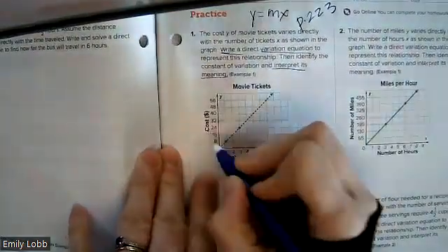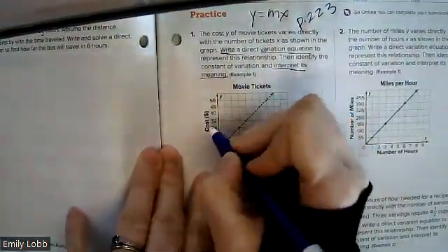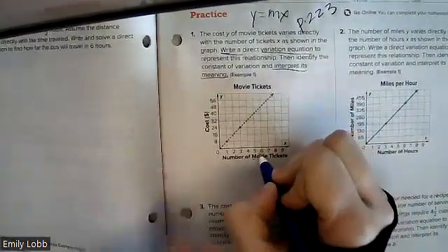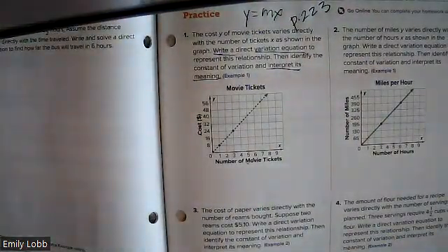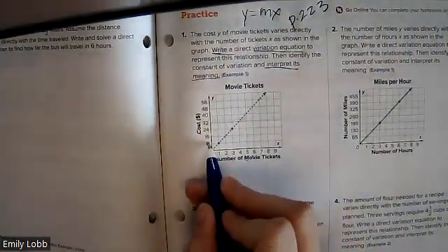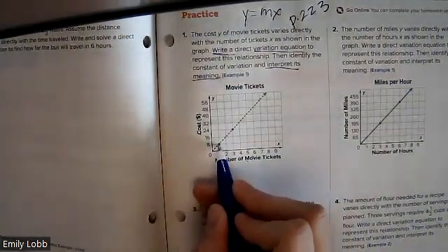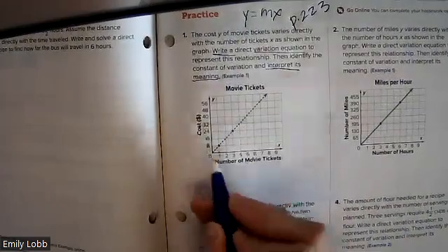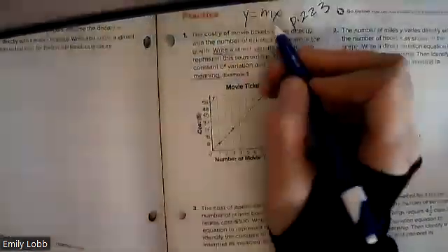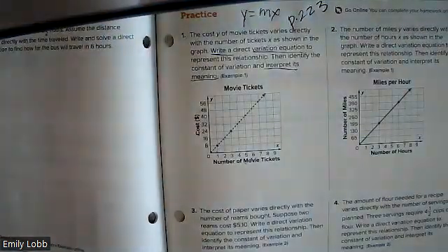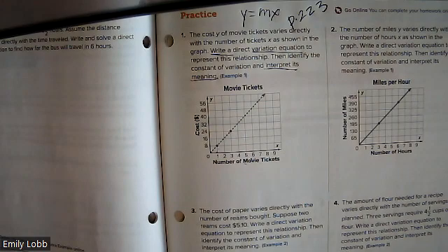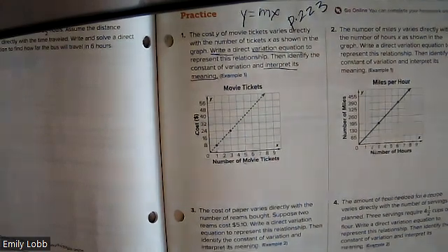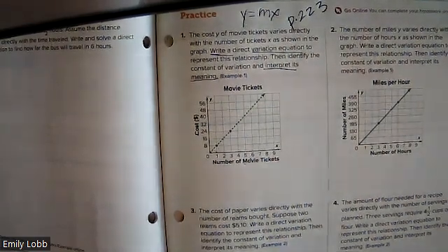Remember, y divided by x. So this is going to be dollars per ticket. Remember to read your graph. So if this is 8 divided by 1, that's going to be $8 per ticket. m is going to be 8. And number 1 is pretty much already done for you. So try those out for practice.